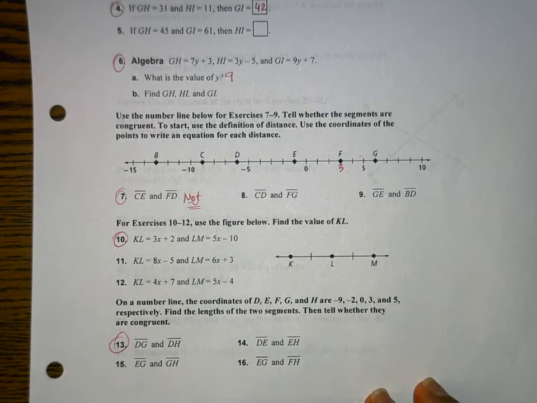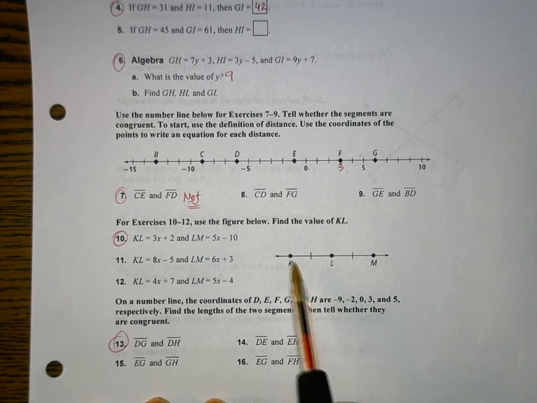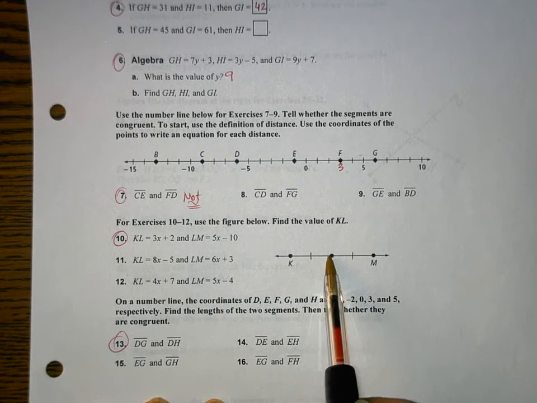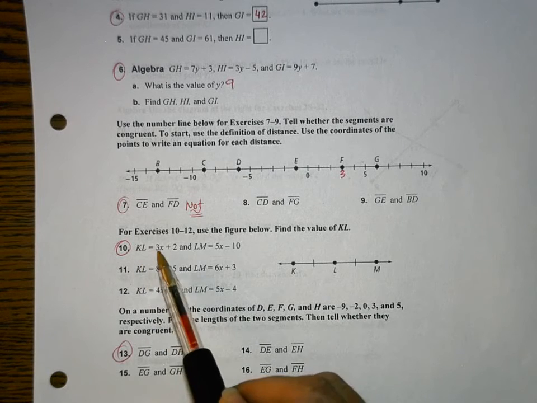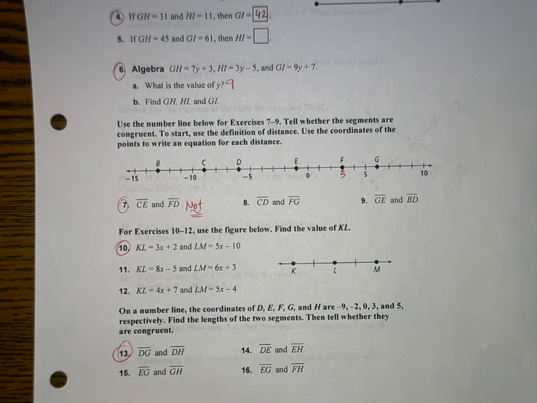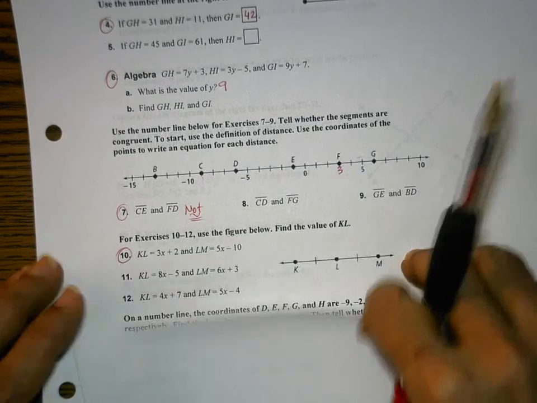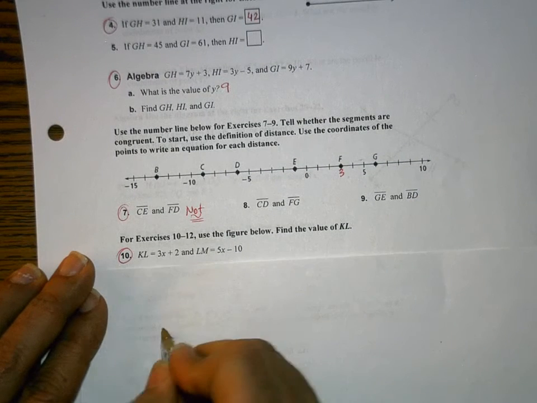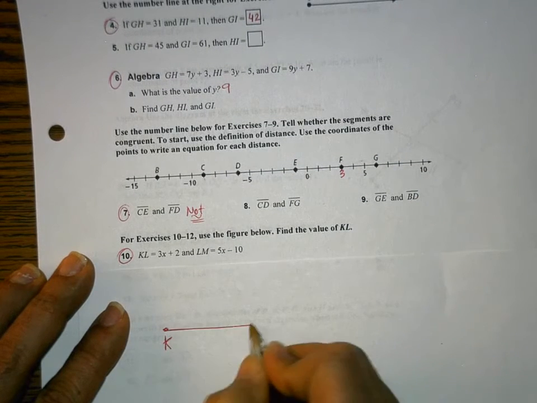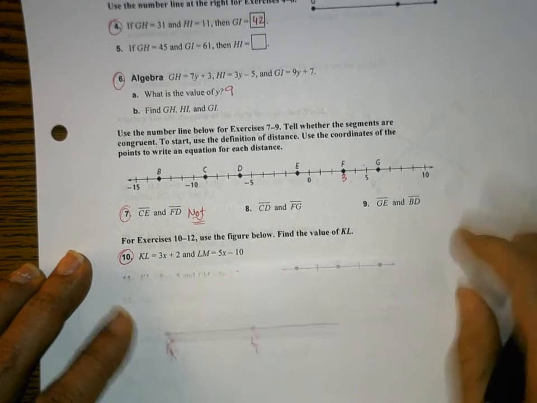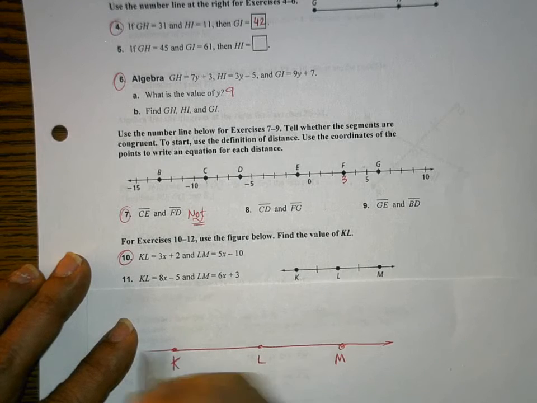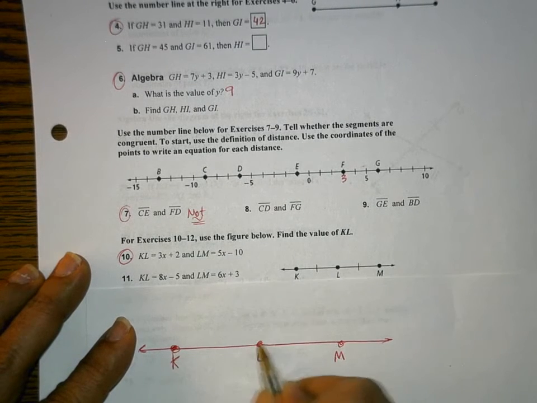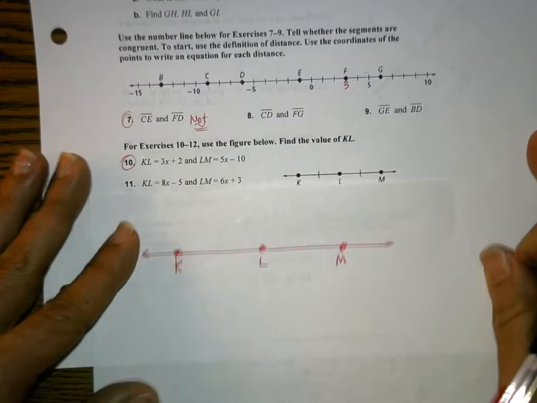We're going to learn that we use these little tally marks to say, hey, from K to L is exactly the same length as from L to M. Okay? So they're telling me here that from K to L is 3x plus 2. So let me go ahead and draw it bigger. So they're telling me here that I have K to L and to M. Okay, it goes forever, but we're only considering from K to L and to M.